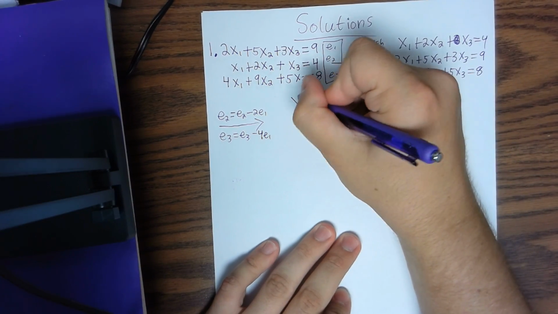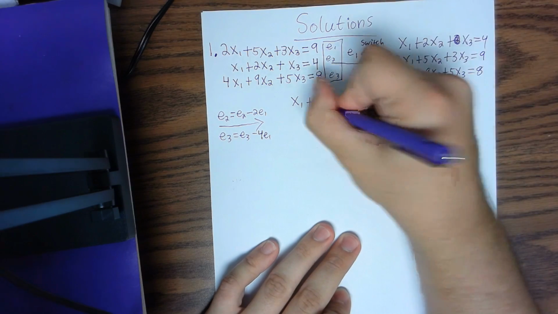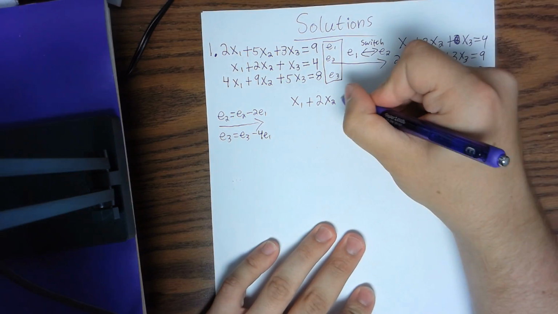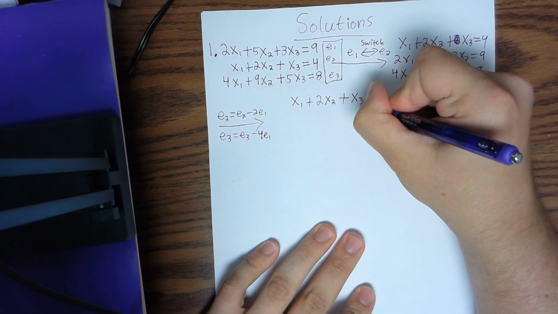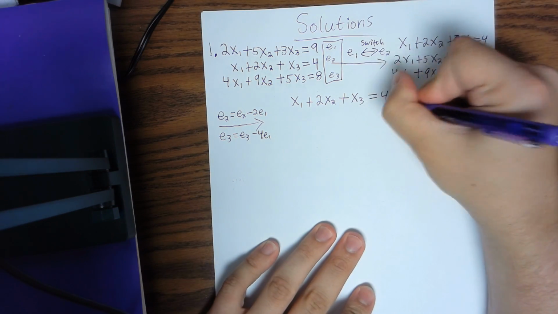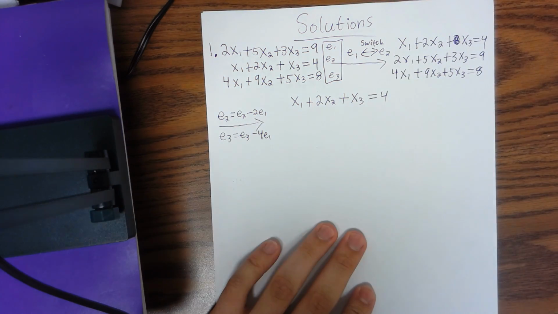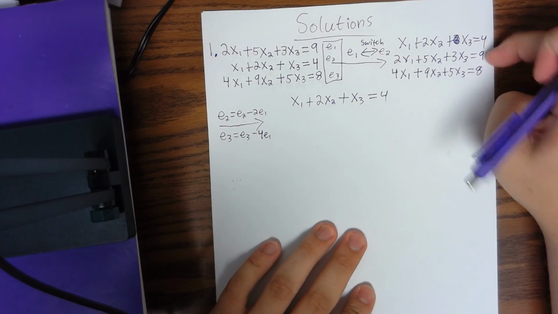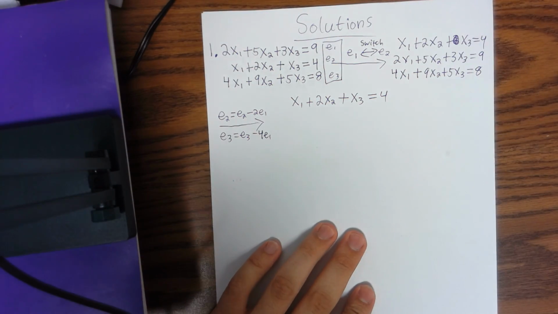So our first equation stays the same, x1 plus 2x2 plus x3 is equal to 4. So when we subtract 2 copies of the first equation from the second, our x1's cancel out.